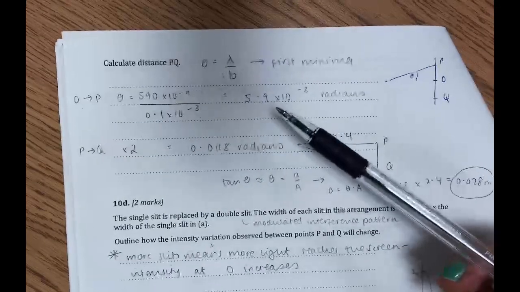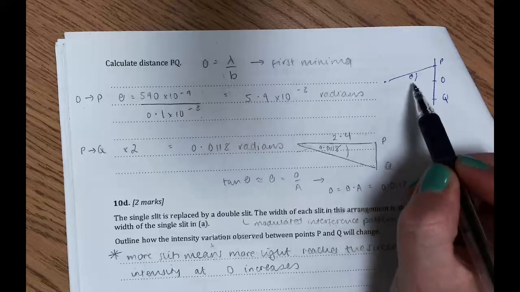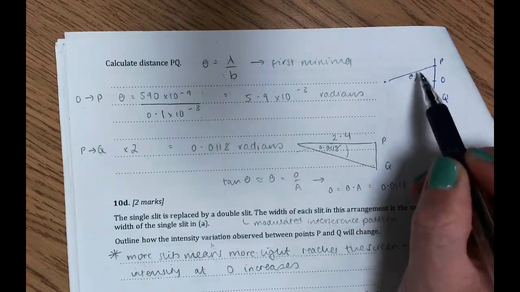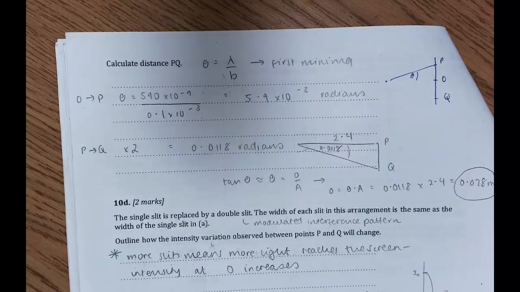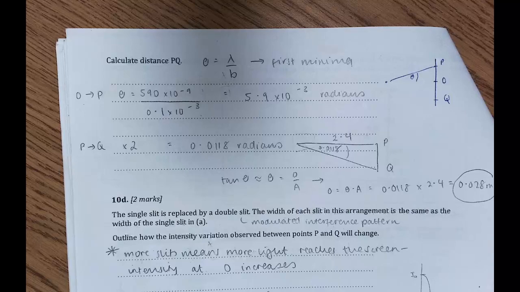Okay, so you get 5.9 times 10 to the minus 3 radians. That gives us the angle out to P. We need to double that to get the angle to Q. Okay, so we double that and we get 0.0118 radians.